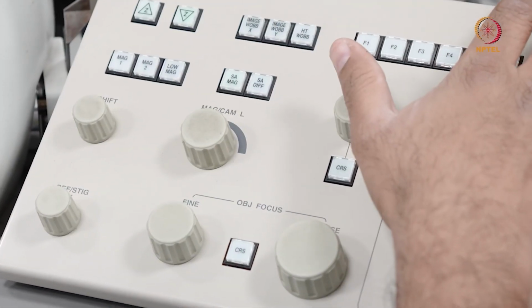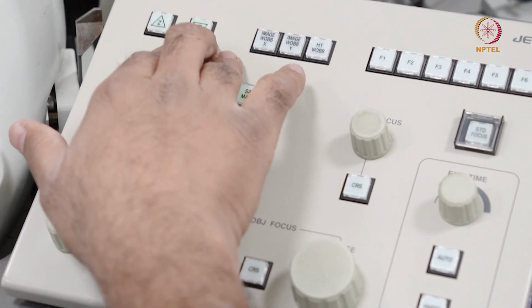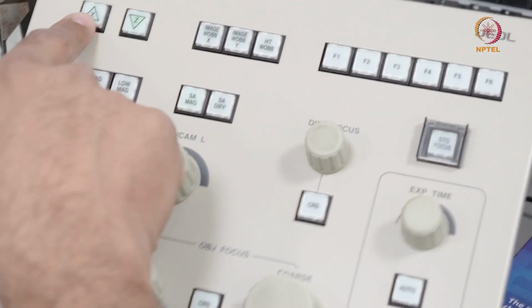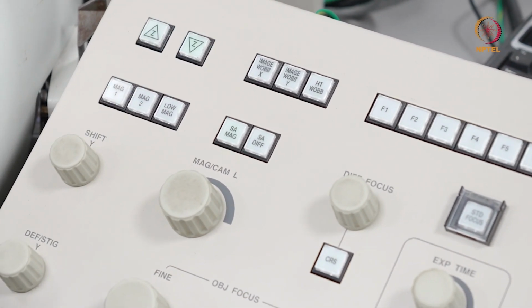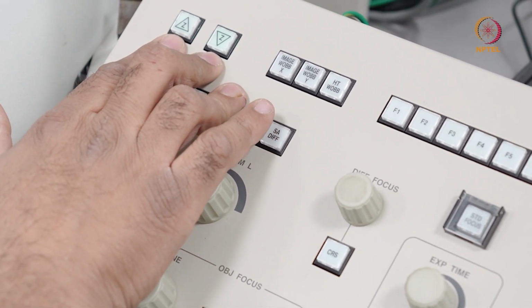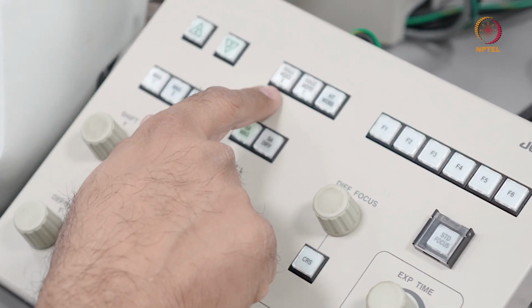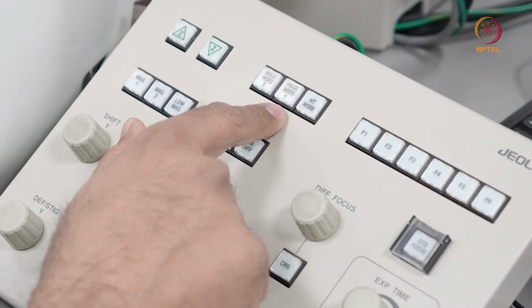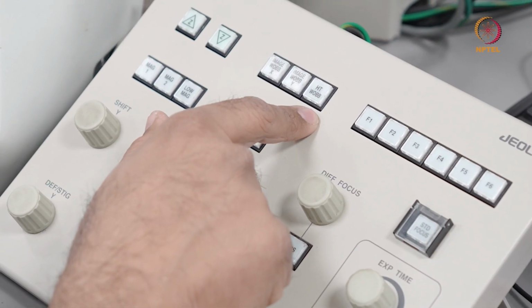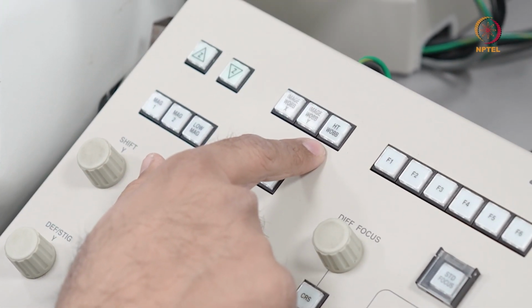What we have, in this portion, is the Z plus or the Z minus button. With this, I move the height of the specimen stage upward or downward. This comes in handy when I'm correcting the eccentric height. And here I have something called the image wobble X and image wobble Y, and I have the HT wobble. So what these image wobble X and image wobble Y do is the following.